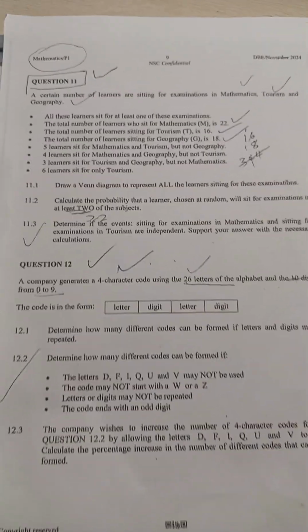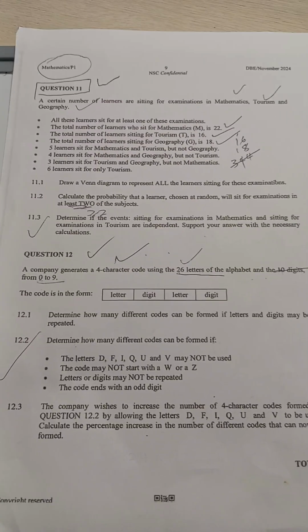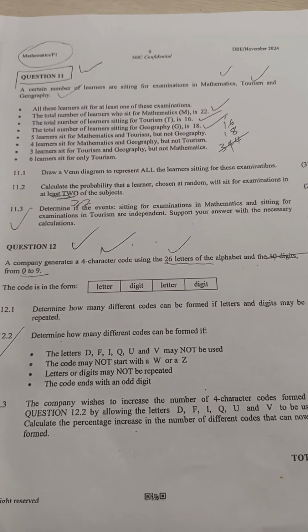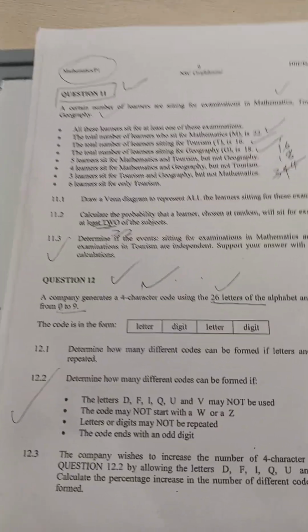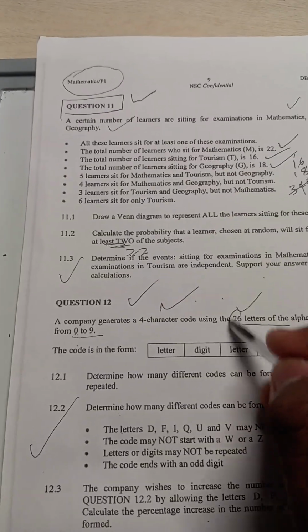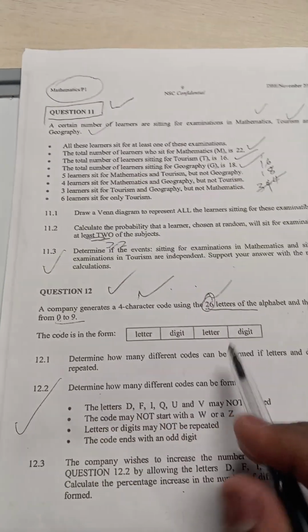In some questions they don't tell you, they just say a company generates a 4-character code using letters and digits. So you must just know from the background that there are 26 letters and 10 digits. So this is the code in that form.